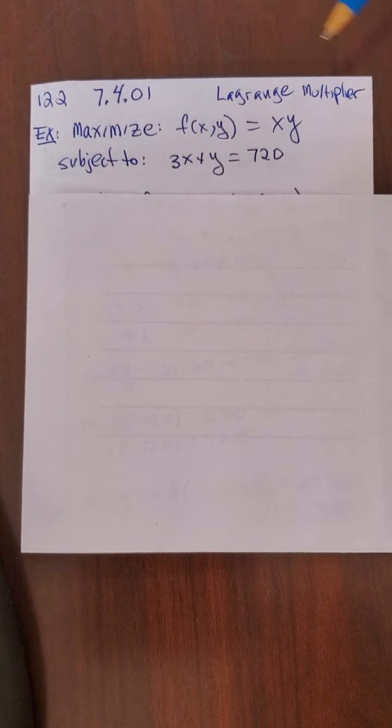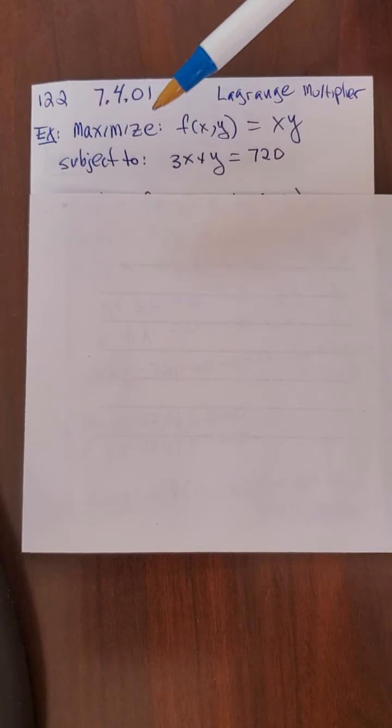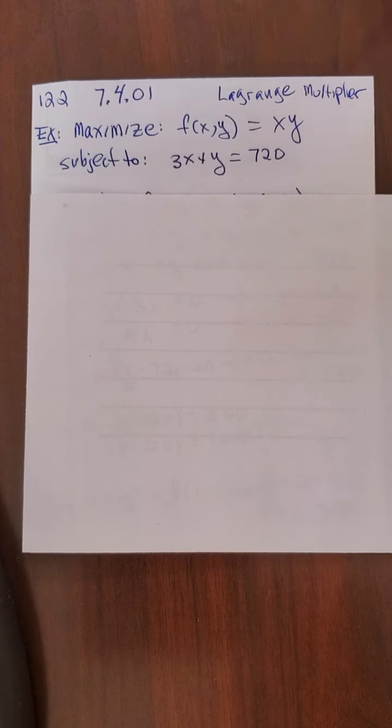In section 7.4, we get to the very extremely important topic of Lagrange multipliers. It helps us find the maximum or the minimum value of some function subject to a certain constraint. So we have a two-variable function, f of x comma y, and the function happens to be x times y. So f of 2 comma 3 would be 2 times 3 equals 6 or whatever.